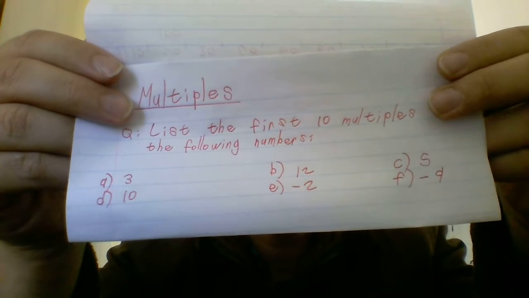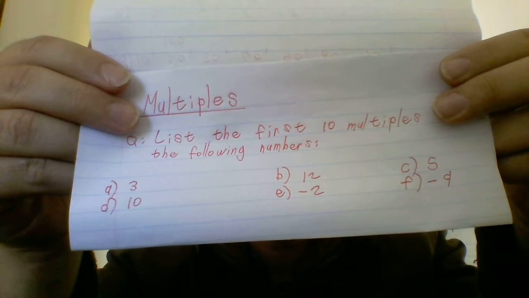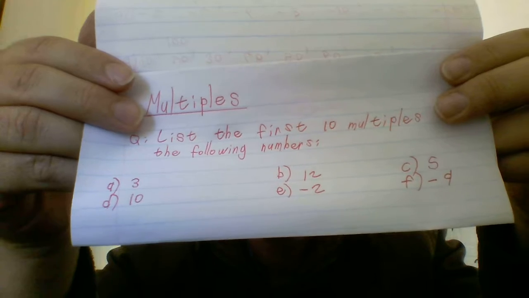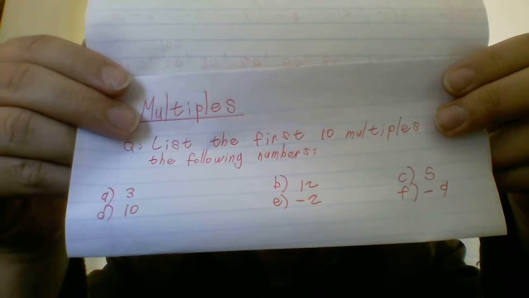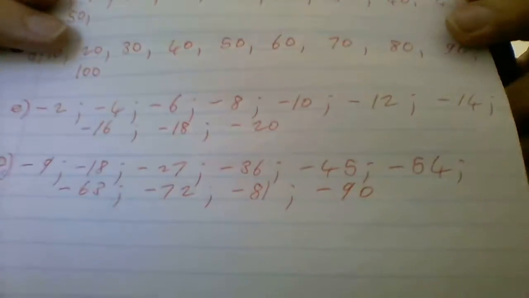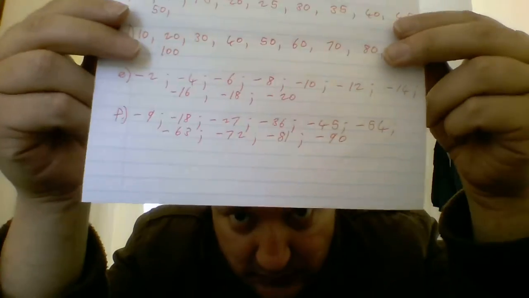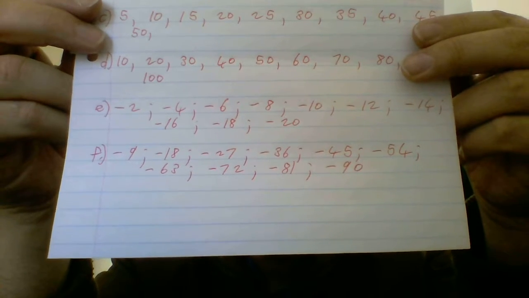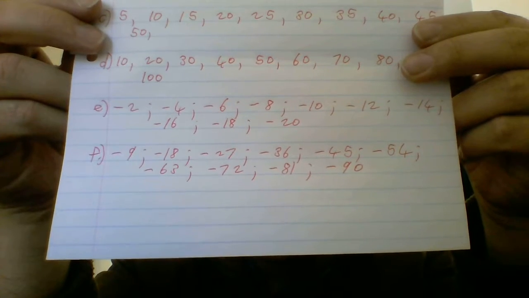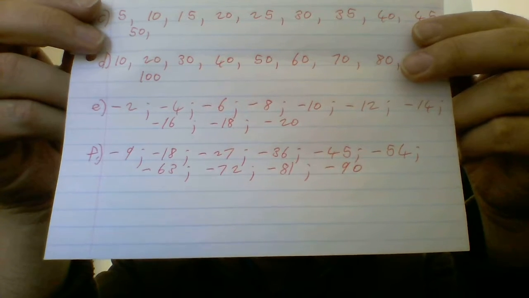The last one, number F, they're asking you for the multiples of -9. So that will obviously be -9, -18, -27, etc.